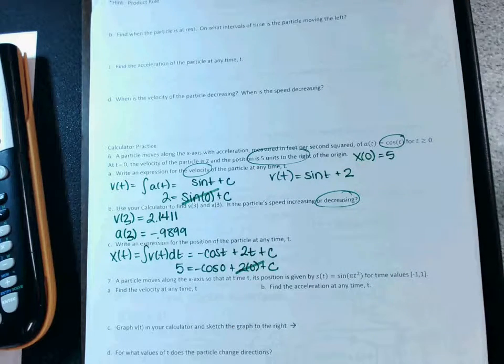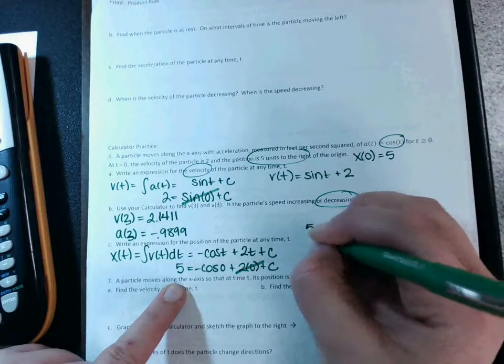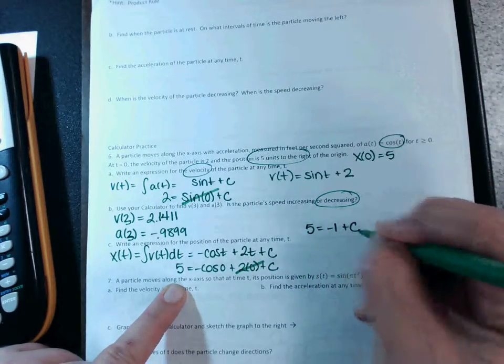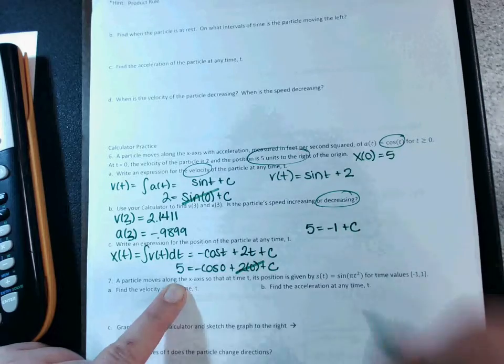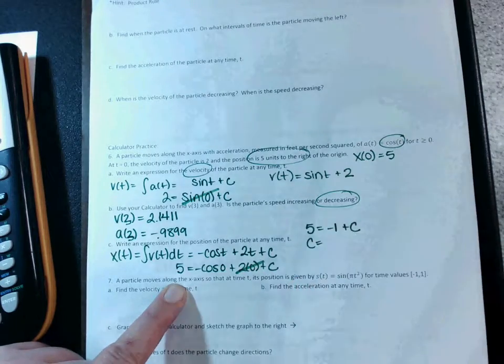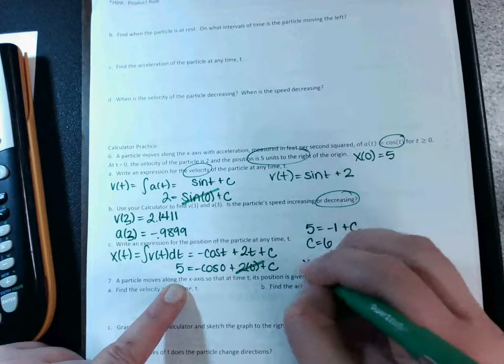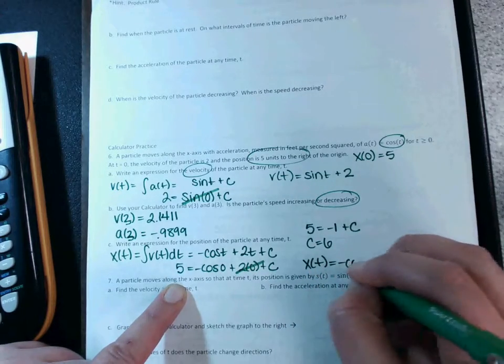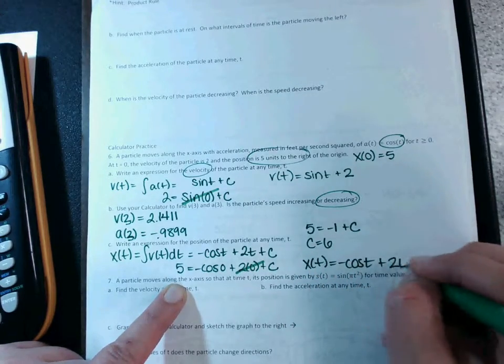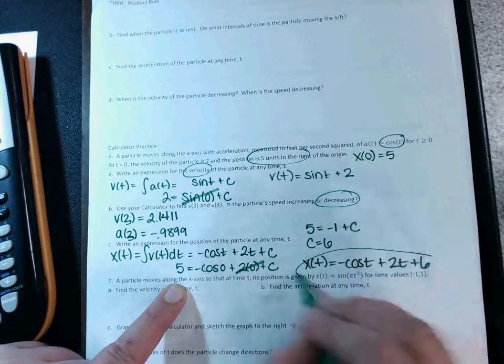So it crosses out, but it crosses out to a minus 1. So then you have 5 equals negative 1 plus c, which means you have to add the 1 across. So c is 6. So your x of t would be negative cosine t plus 2t plus 6. Okay?